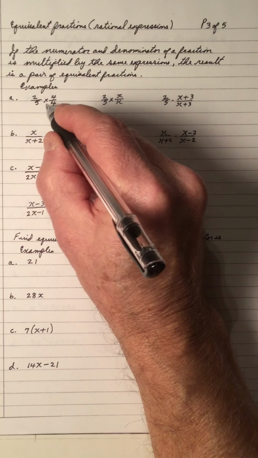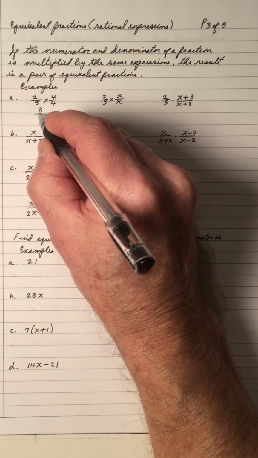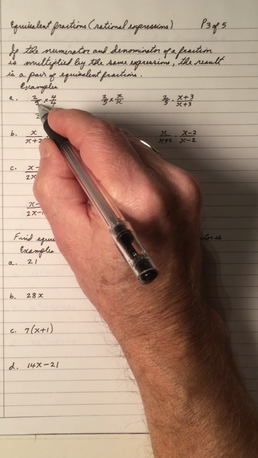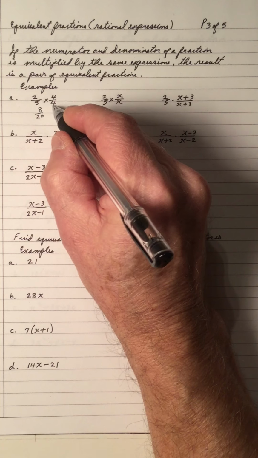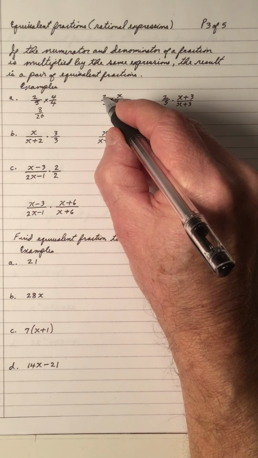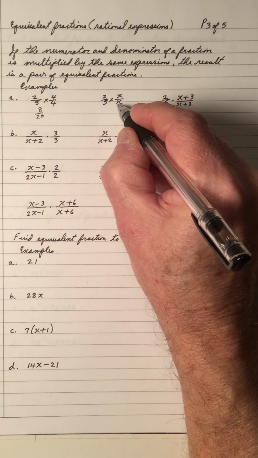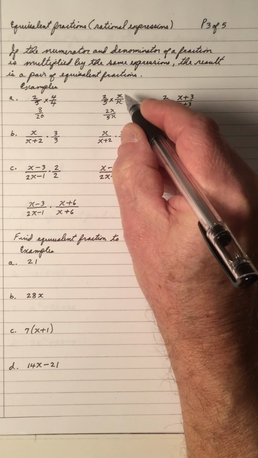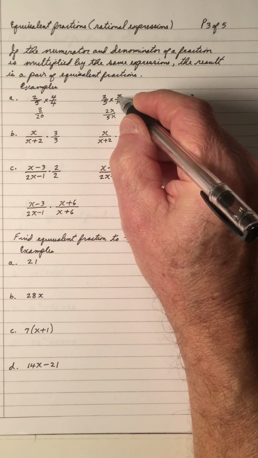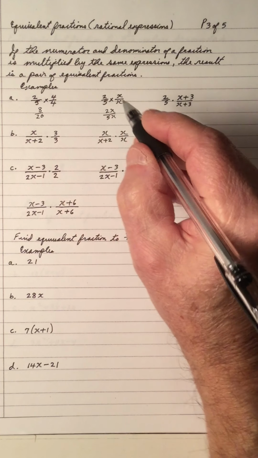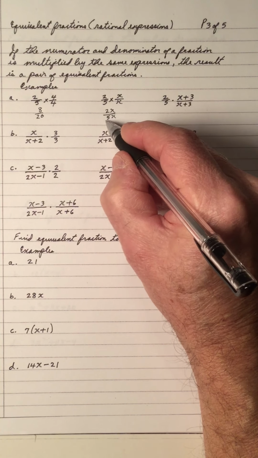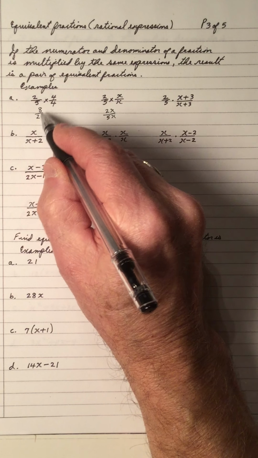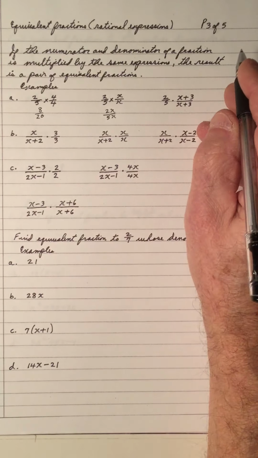4 over 4 is a 1. So that means I'm going to get an 8 over 20. So 8 over 20 is equivalent to 2 over 5 because I multiply both by 4. If I take the 2/5 and multiply by x over x, then I'll get 2x over 5x. Notice I'm multiplying by 1, same as multiplying by 4 over 4. So 2x over 5x is equivalent to 8 over 20, which is equivalent to 2/5.